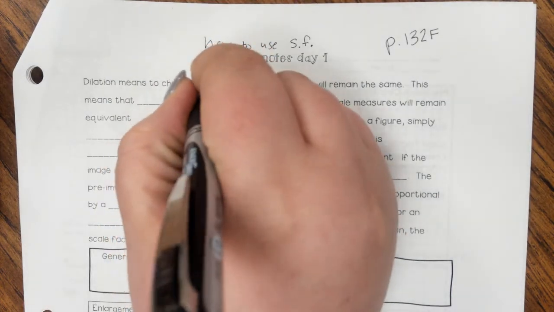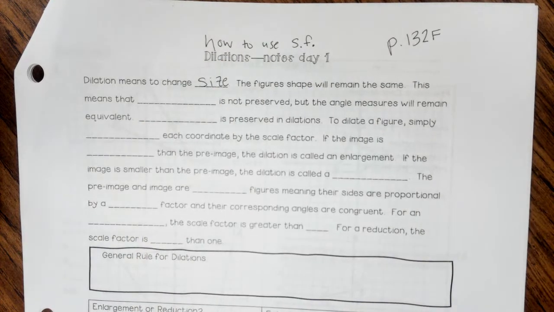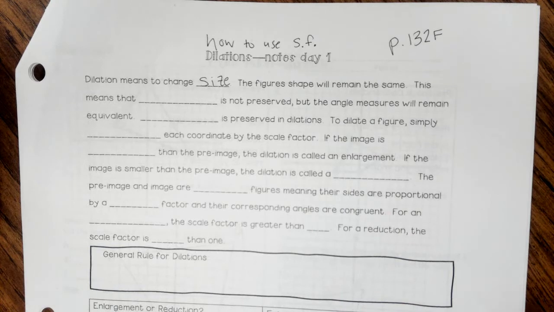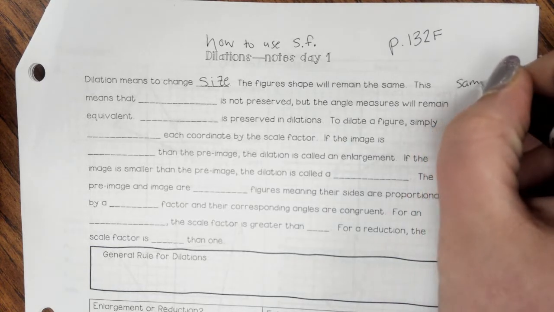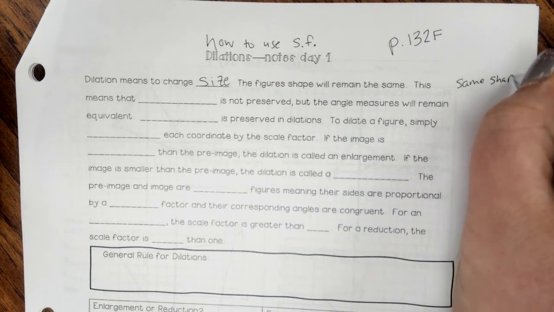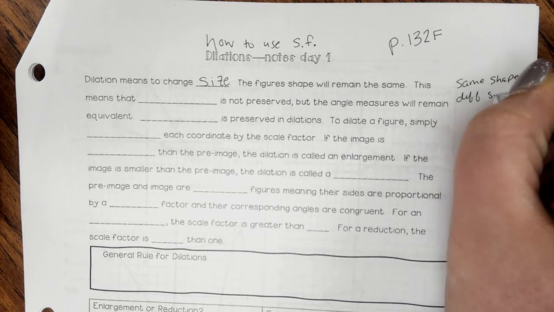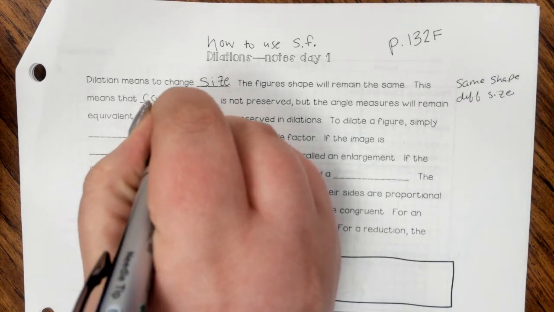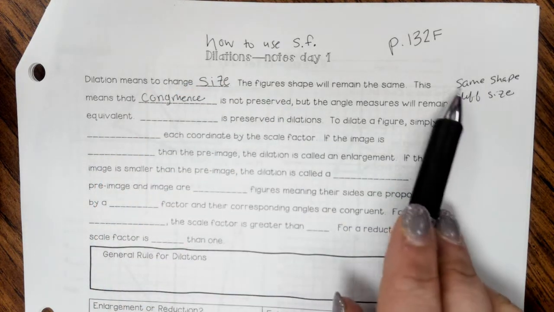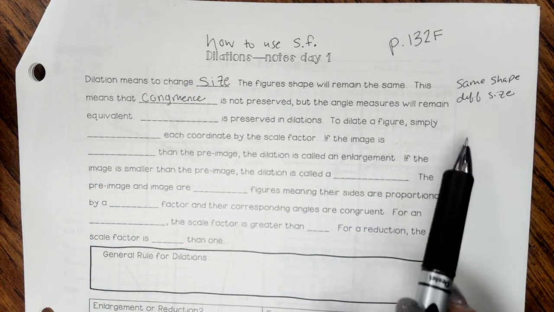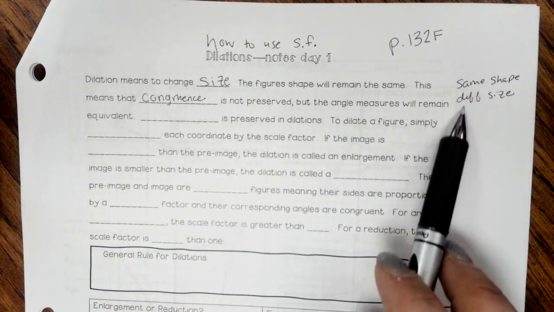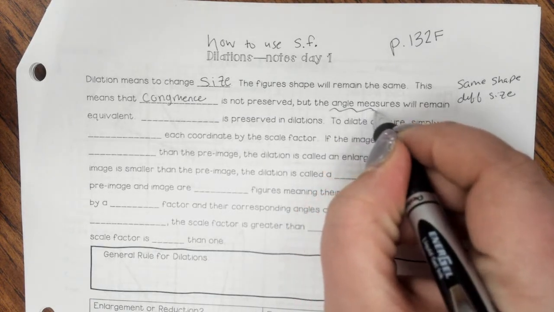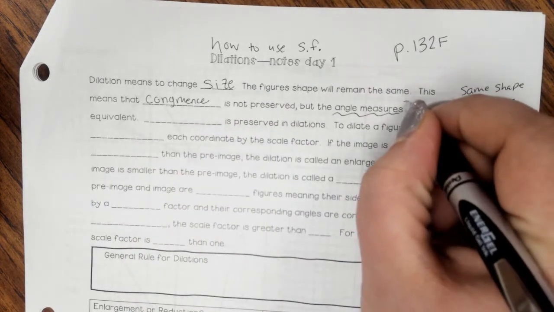Dilation just means to change size. When we change the size, the shape will still stay the same though. Since this is the same shape and different size, congruence is not preserved. If my pre-image and image are different sizes, they cannot be congruent because congruent means same shape, same size. However, the angle measures will remain equivalent or equal.